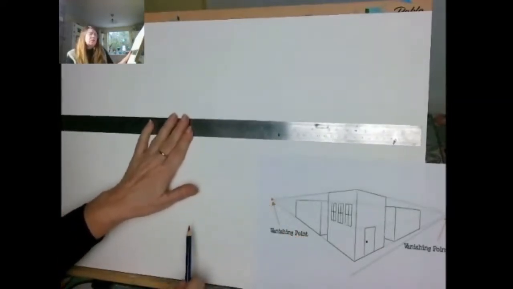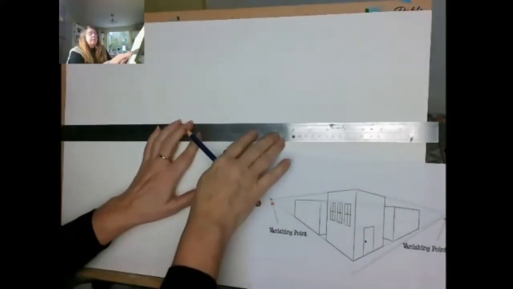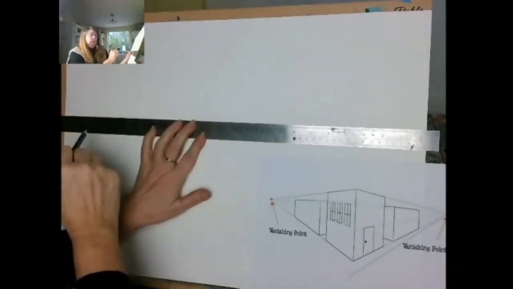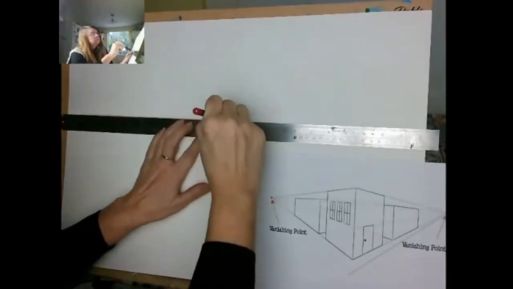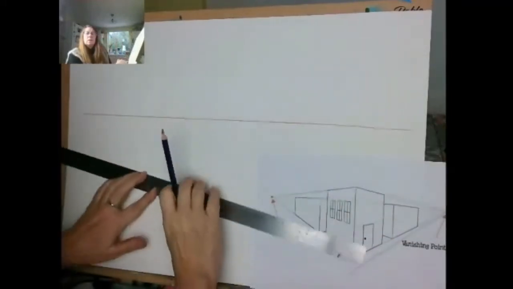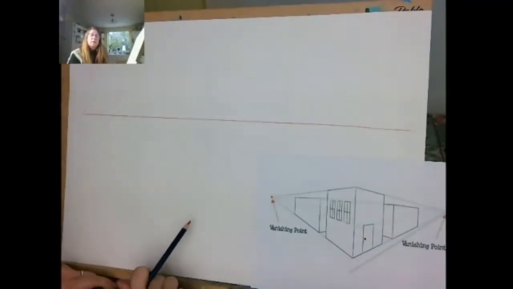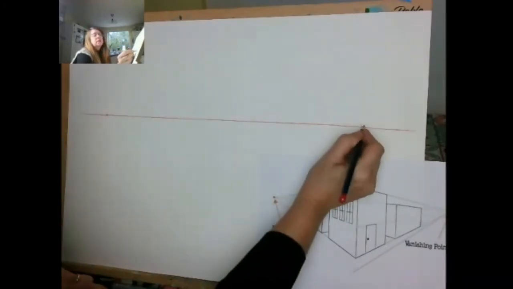So what I'm going to do first is draw my horizon line. And I'm going to do that in red. It's wobbled off a bit. Okay. And then I'm going to have 2 vanishing points here and here.